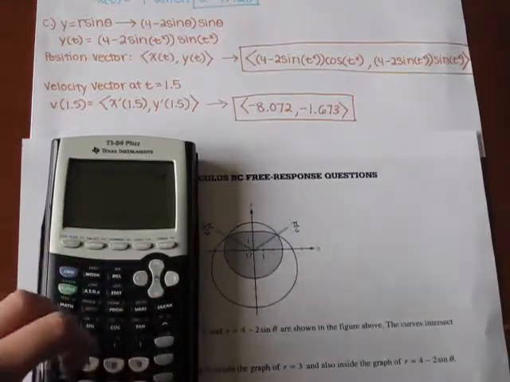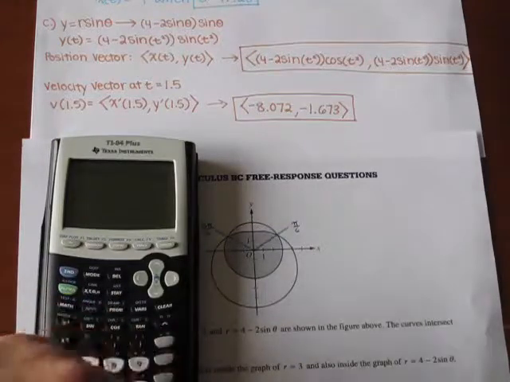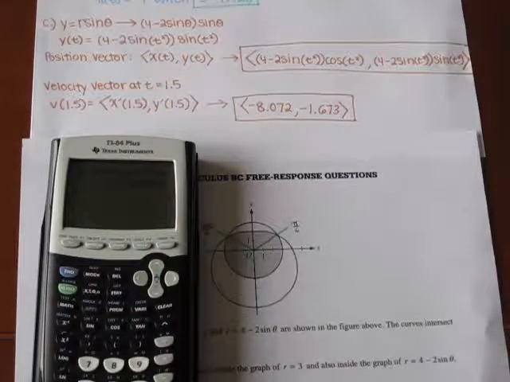Again, evaluating at 1.5. And then you get negative 1.6729, and you can round up to negative 1.673, or you can truncate and leave it as negative 1.672.